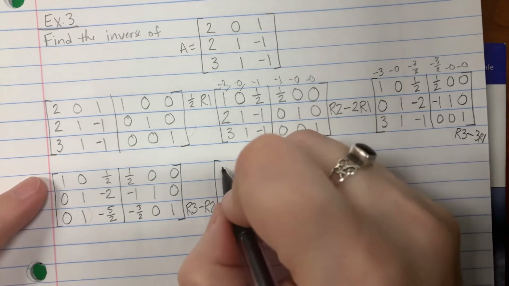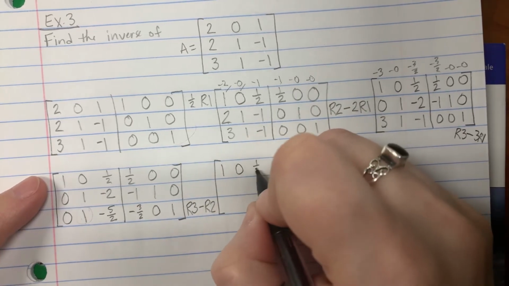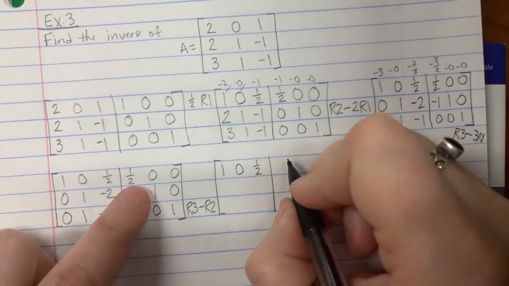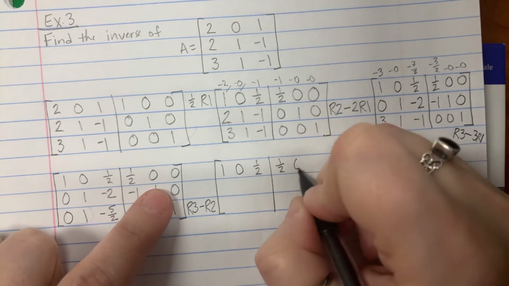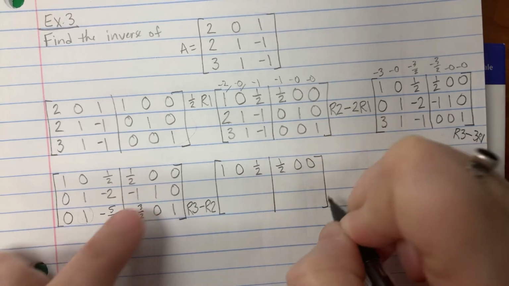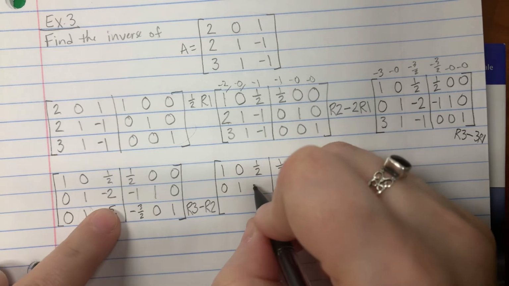Okay, so top row, I'm going to go ahead and fill that one in because it's going to stay the same. Second row is going to stay the same.